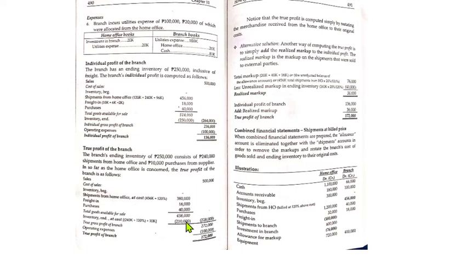Yung freight in, walang problema. Purchases, walang problema. Yung inventory ending, kailangan i-restate mo rin po ito kasi 250,000 yan. Pero ang sabi dito, this consists of 240,000 shipments from home office. Ibig sabihin, yan po ay merong markup. So, paano alisin yung markup doon? 240 divided by 120% plus 10. Yung 10 po kasi is purchases from supplier. So hindi mo yan i-convert to its at cost amount dahil yan naman ay outside transaction. So, 210,000 po ang iyong inventory ending.